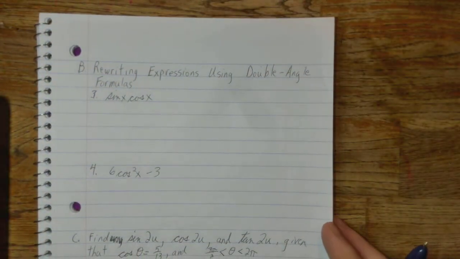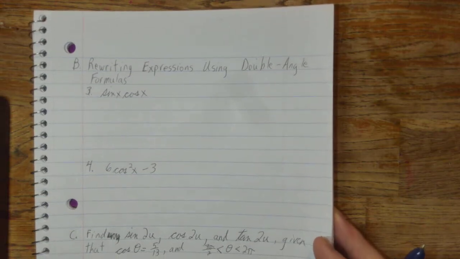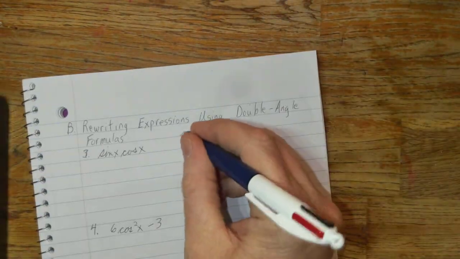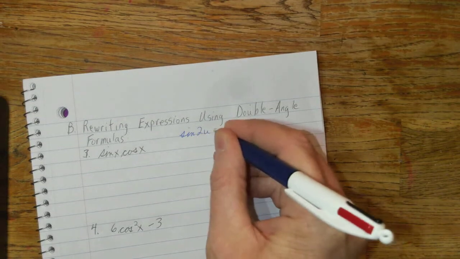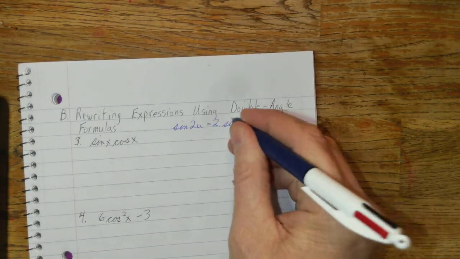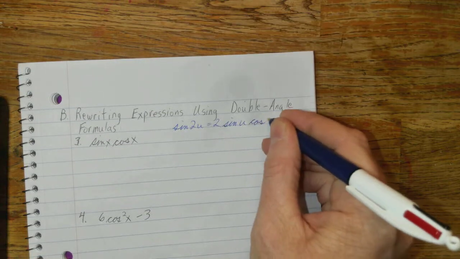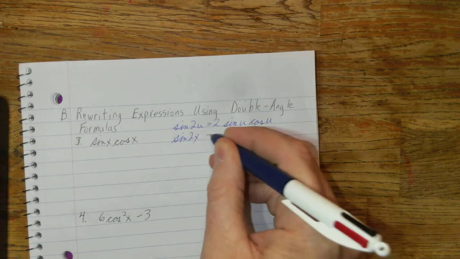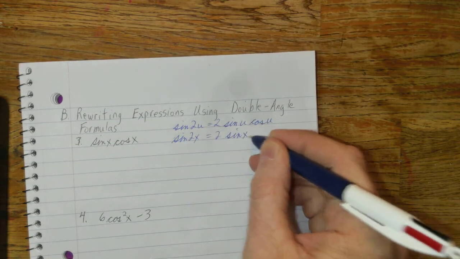All right. We are rewriting expressions using double angle formulas. Well, remember, let's see if I can remember. If not, I'll just look at it. That sine of 2u equals 2 sine u cosine u. Now, where are we? Okay. So that's sine of 2u equals 2 sine u cosine u. All right. So let's just replace it with x. Sine of 2x equals 2 sine x cosine x.